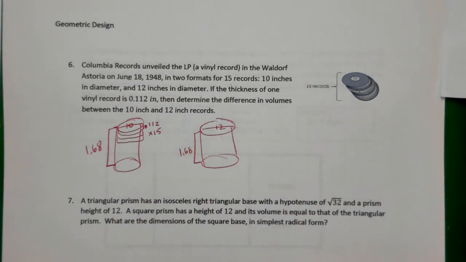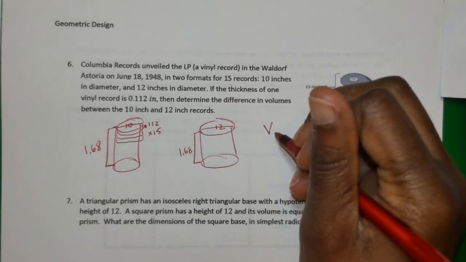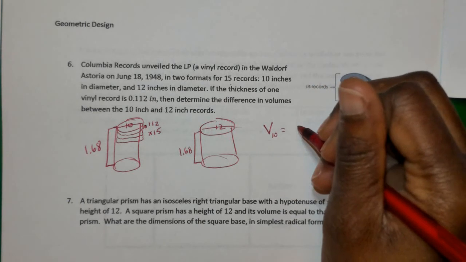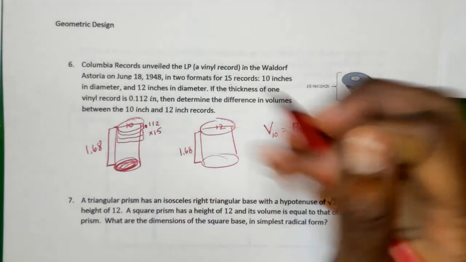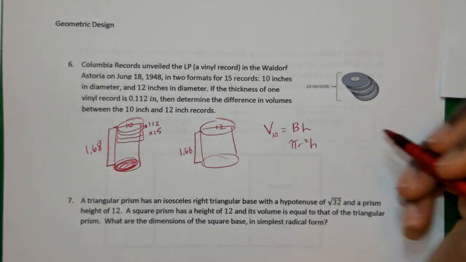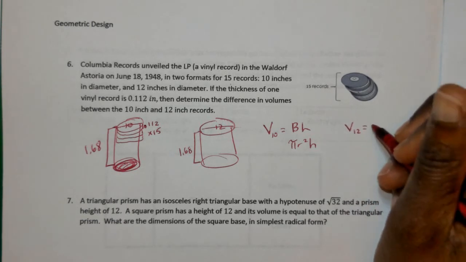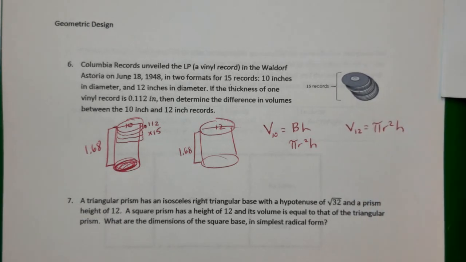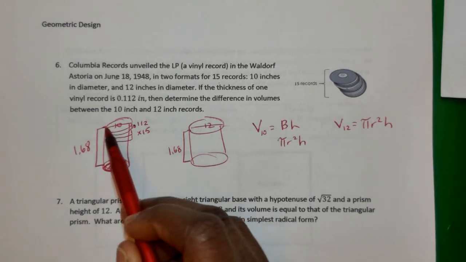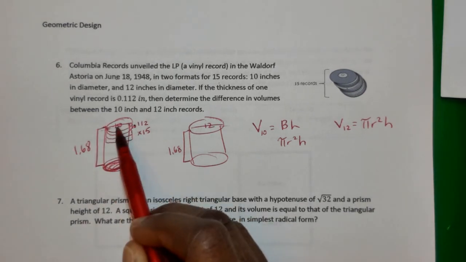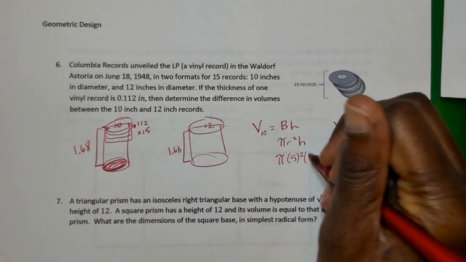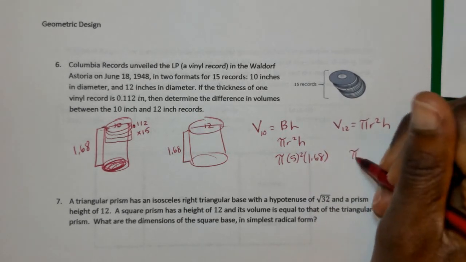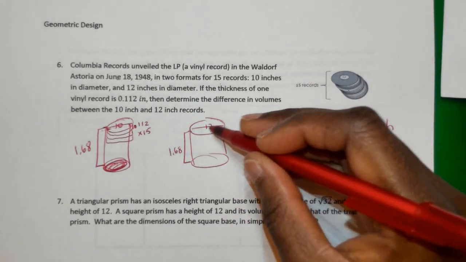Okay, so then you would want to figure out the volume of each of those cylinders. So the volume of the 10-inch one. For a cylinder, remember it's going to be capital B times h, and the base shape is a circle. So we're doing pi r squared h for the 10-inch one and for the 12-inch one. Okay, the radius for this one, if the diameter is 10, is going to be half of that, so 5. And the height we said was 1.68. And the radius for this is going to be half of 12, or 6.